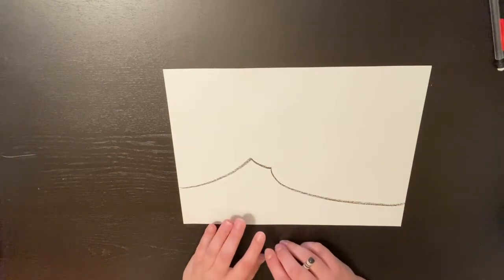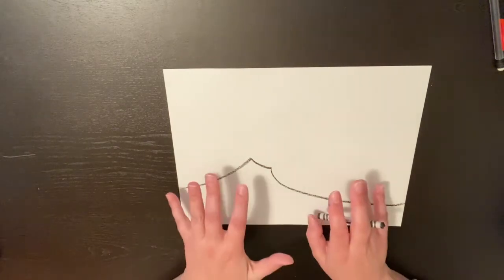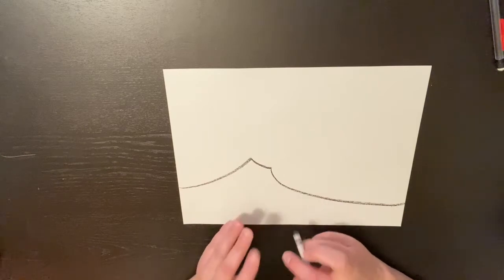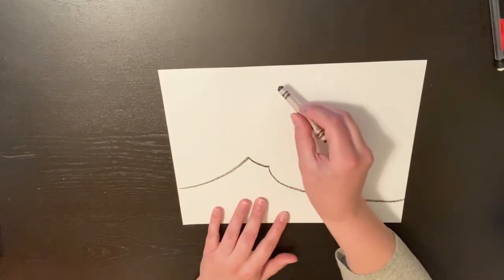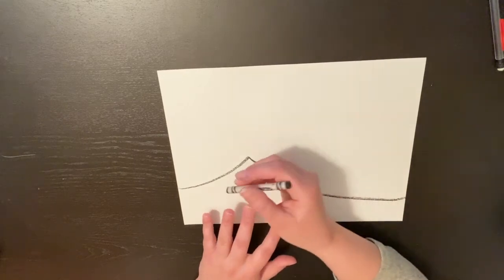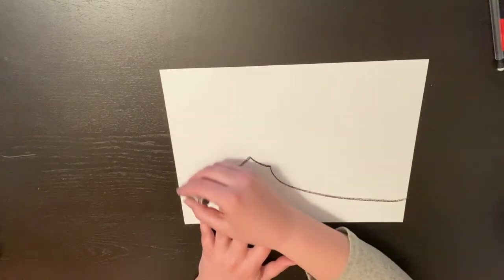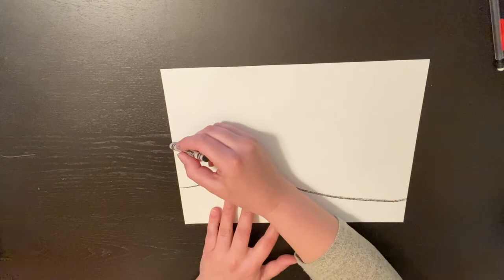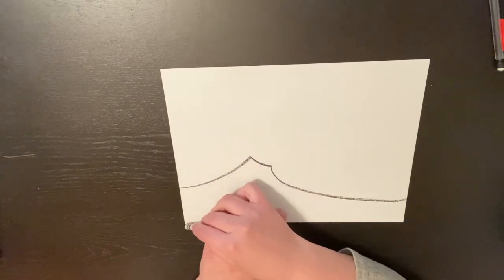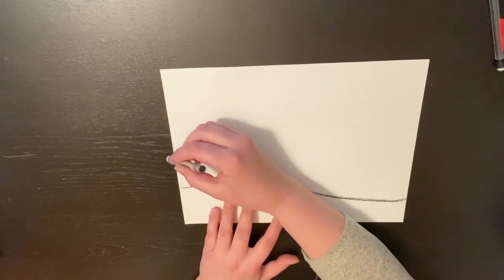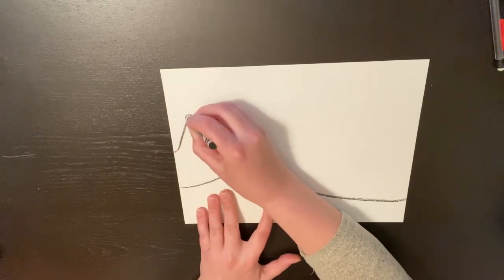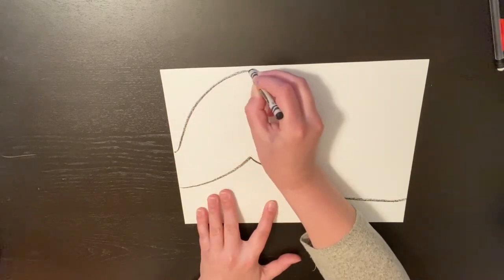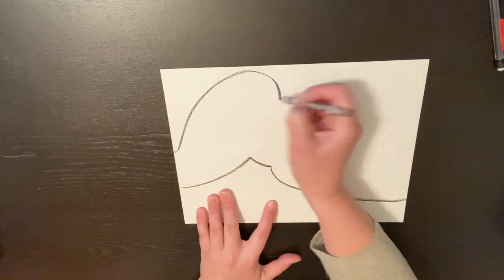Second is the middle ground, and that's where we see the biggest wave. Okay, so this wave should go almost to the top of your paper. Don't be afraid to make this a big wave, okay? So this wave is gonna have a big curved line. So we are gonna move about halfway up our paper. So if this is the bottom, try to find about halfway, okay? And we are gonna make a big curved line like this.